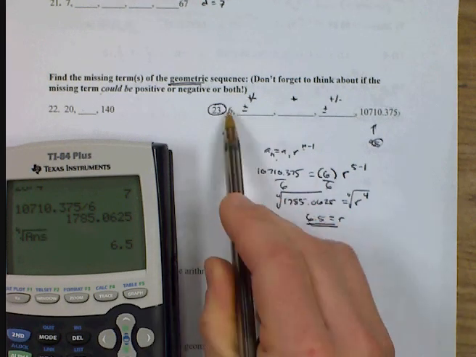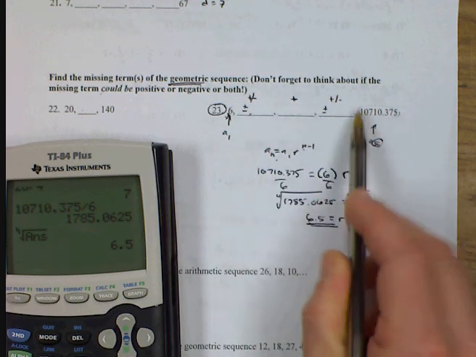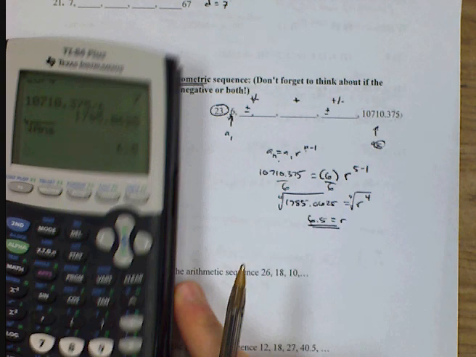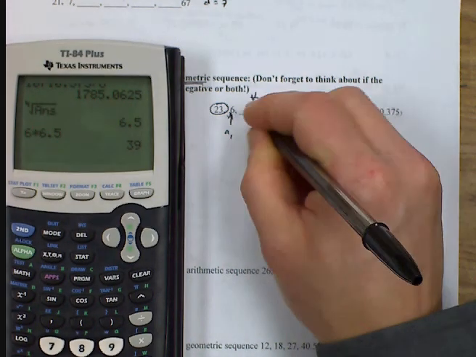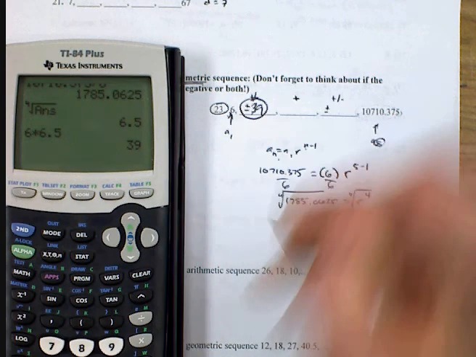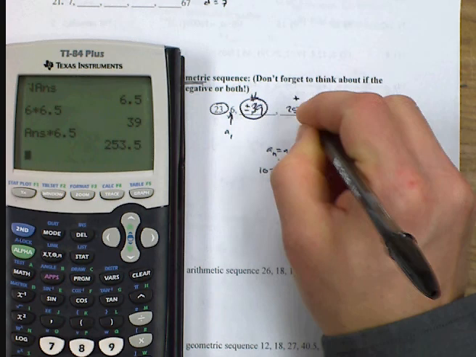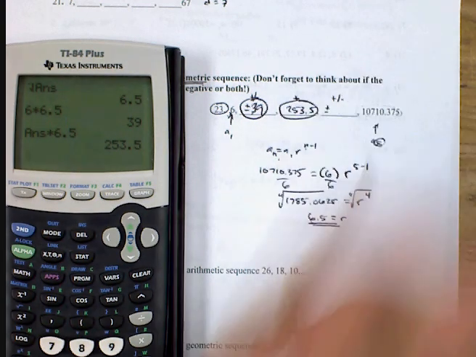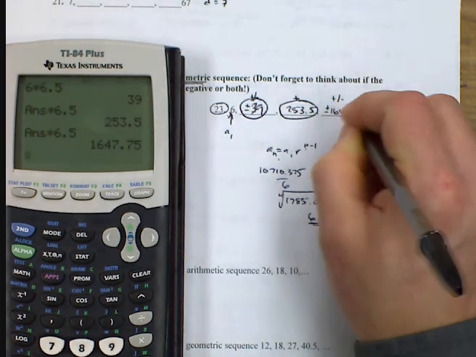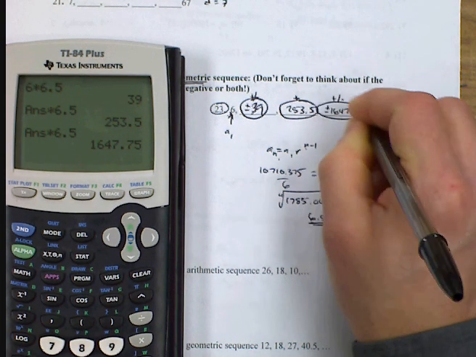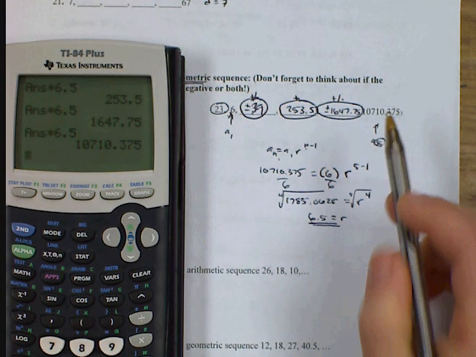So that means that I'm multiplying this times 6.5, this times 6.5, and so forth, and it should end up giving me that after I do it 5 times. So let's check. 6 times 6.5. I'm going to put plus or minus 39. That's what goes right there. Times 6.5. Positive 253.5. Times 6.5. Plus or minus 1647.75. And then if I do it one more time, I should get this number. And so we know we did it correctly.